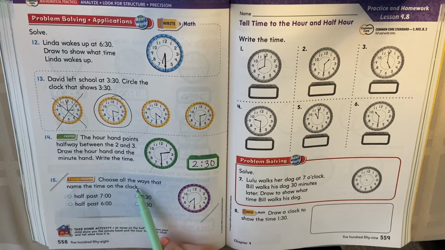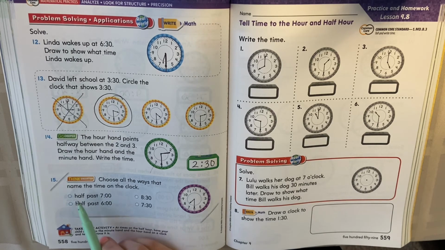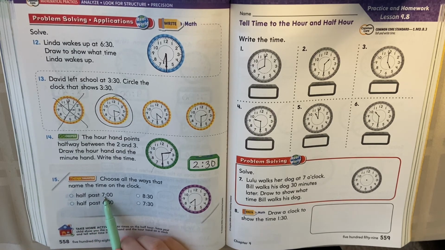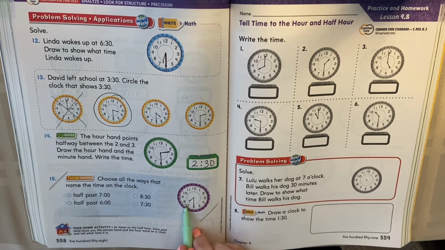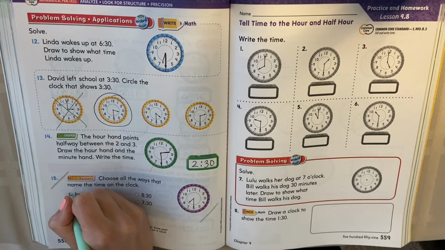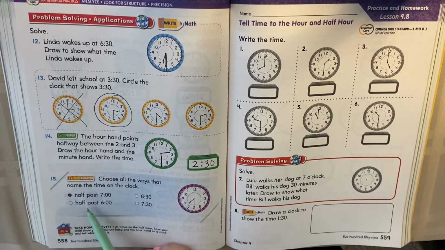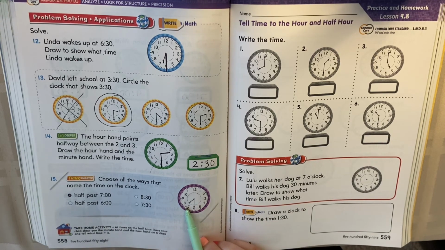All right. Choose all the ways that name the time on the clock. All right. So let's look. This says 7:30. Look at this. Did it go halfway past the 7? It did, right? It's not touching it. It went halfway past it. And look, do you see there's down on this, the minute hand's on the 6, so it went halfway around. So 7:30. That works. This says 6:30. Well, look at that hour hand. Did it go halfway past the 6? No, 6 is all the way down here, right? It went halfway past the 7. So not that one.